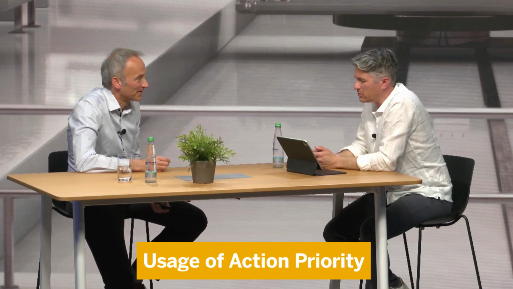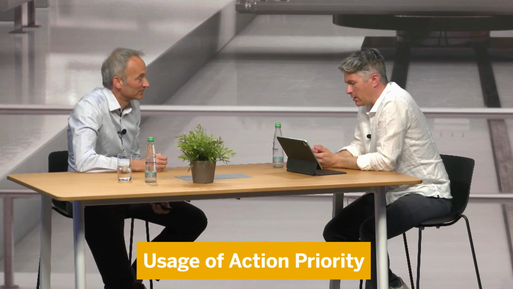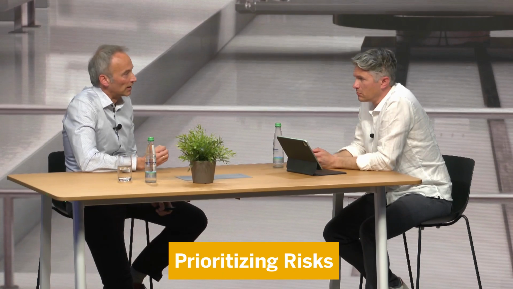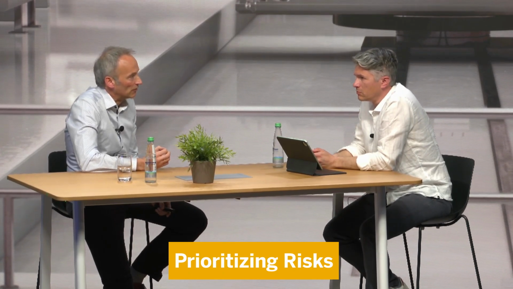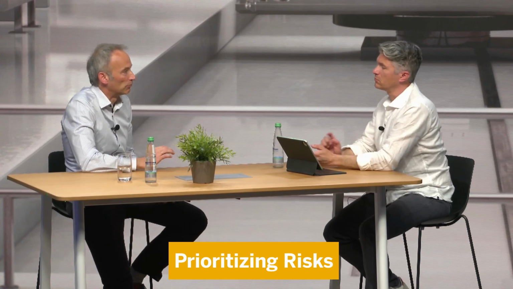Action priority. This sounds like a key term in the entire FMEA process. Can you elaborate a little bit? What is the purpose of an action priority? Sure, Yannick. As you mentioned, this is really the important change in defining the standard. An important point to understand is that here we are prioritizing the risk, which is one of the most important steps in the FMEA procedure for defining corrective actions. This we have to keep in mind. So, the prioritization of the risk.